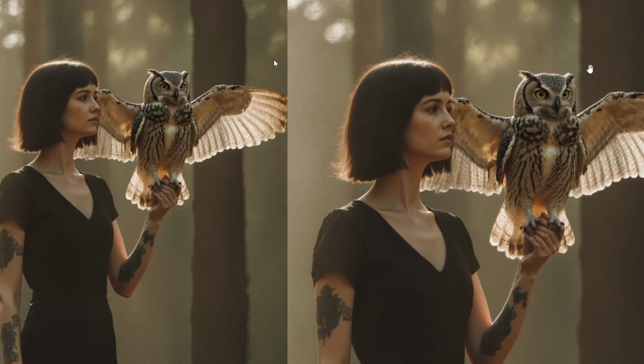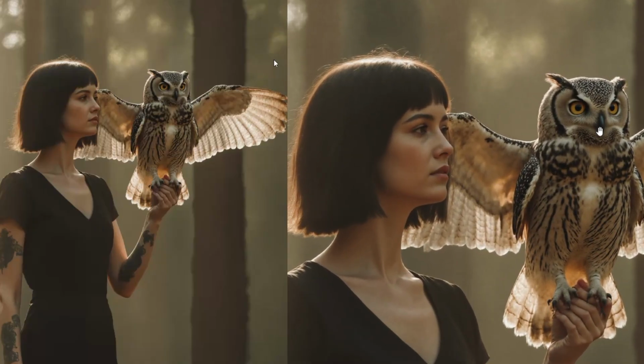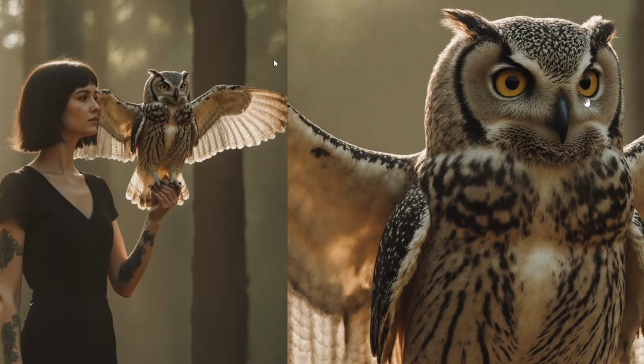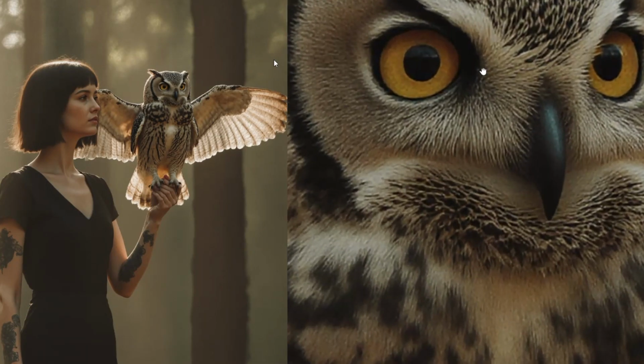But there is a different approach. There's a newer model that's now learning how to get those 4K images the way that we want them to be, so you can zoom in and actually appreciate the details. Maybe you need a big blown up poster and you want to use AI to help you create it. Well, this is the model for you.